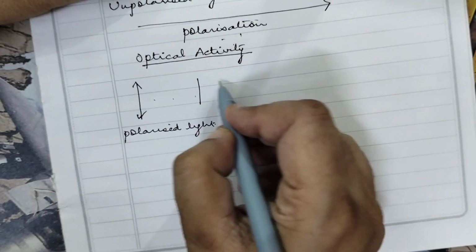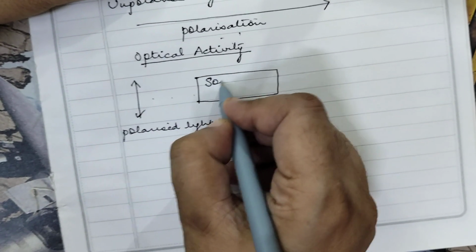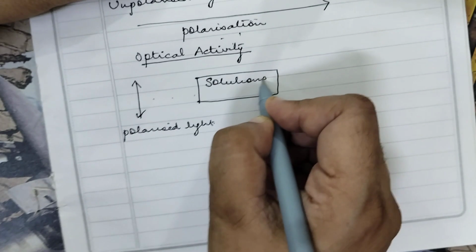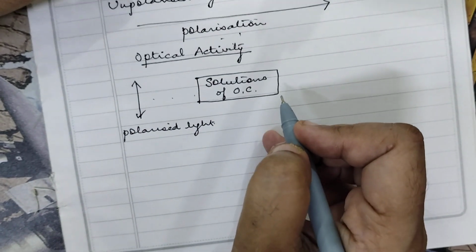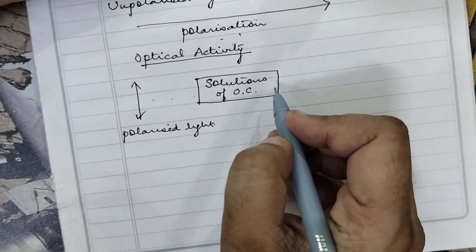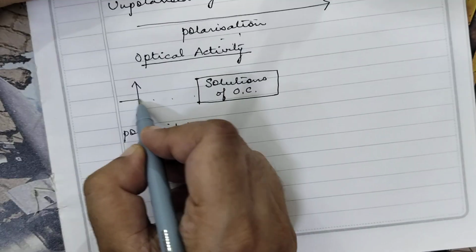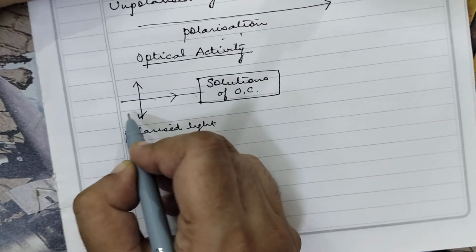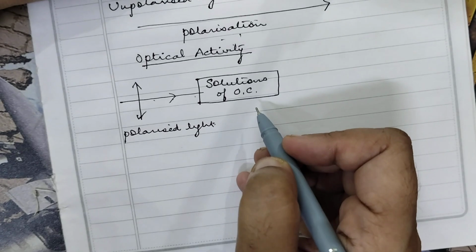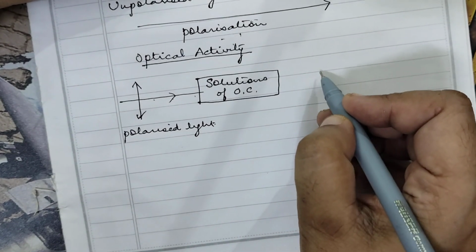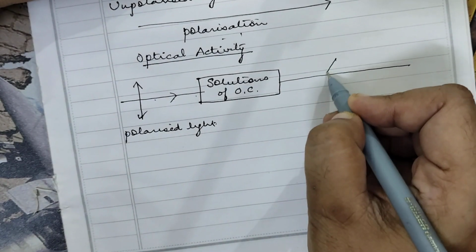So, there are certain substances, organic compounds, if we take their solutions, not in the solid form. Suppose there is an organic compound, so we have to take its solution. So if this polarized light is passed through the solution of certain organic compounds, then they have the ability to rotate the plane of the plane polarized light.